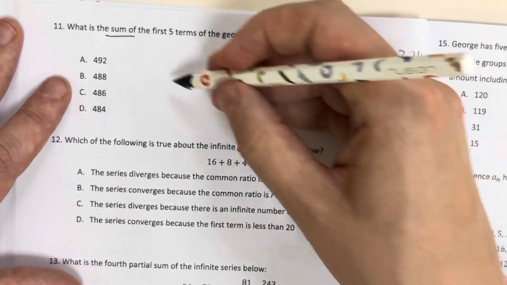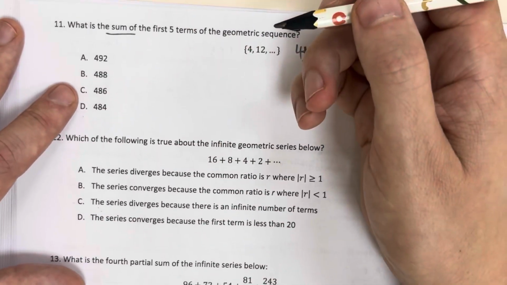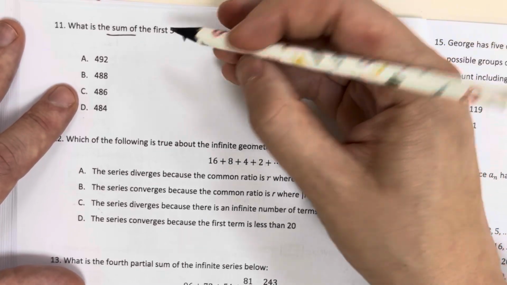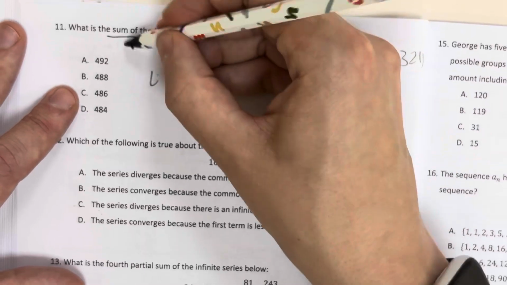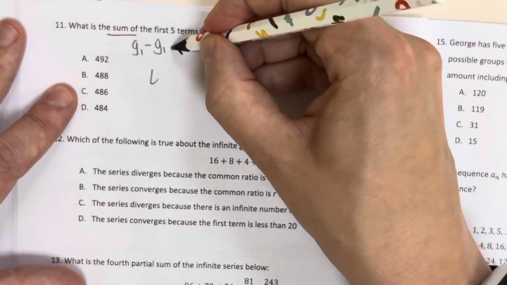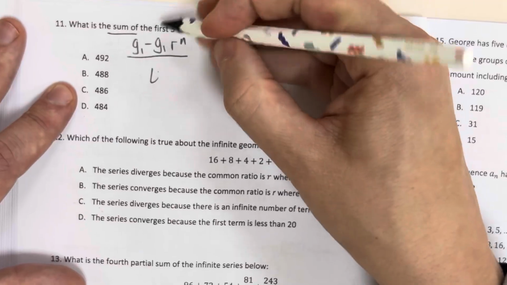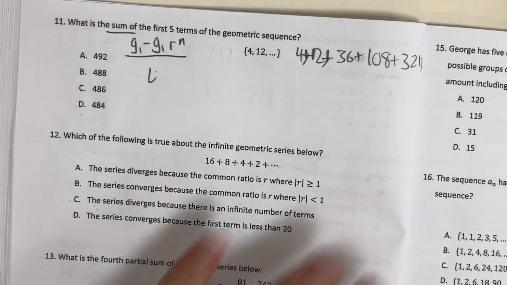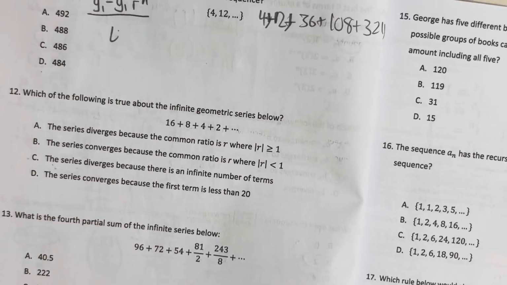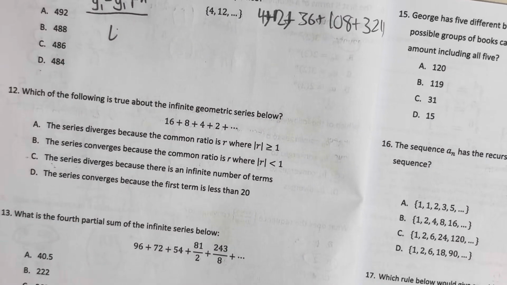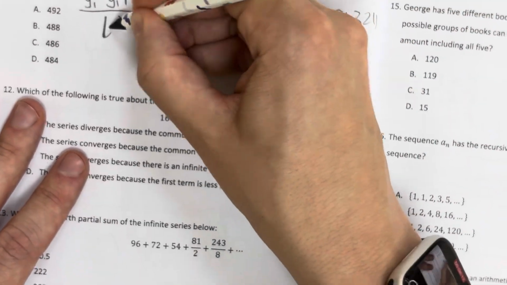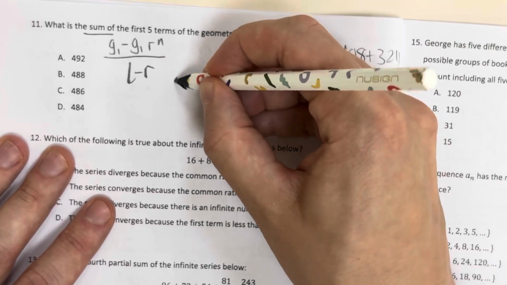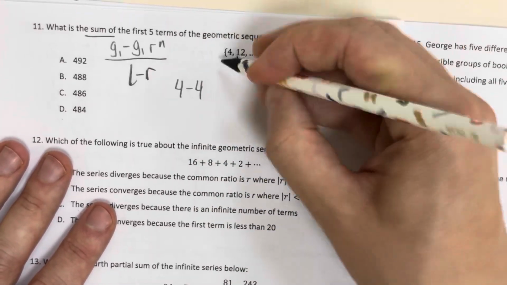You have to memorize this formula. Mr. Redmond has it memorized. The formula is g sub 1 minus g sub 1 times r to the n, all over 1 minus r. Who took my eraser? Fine, I can't find my eraser. So it's first term, 4, minus 4 times the common ratio, which is 3.